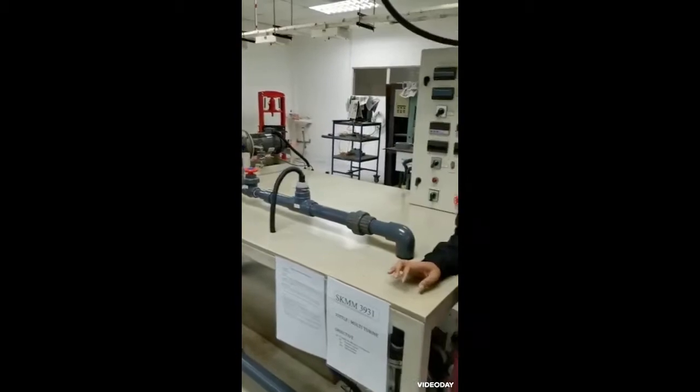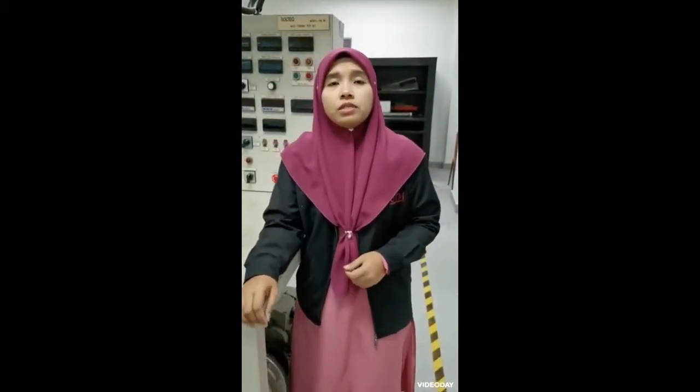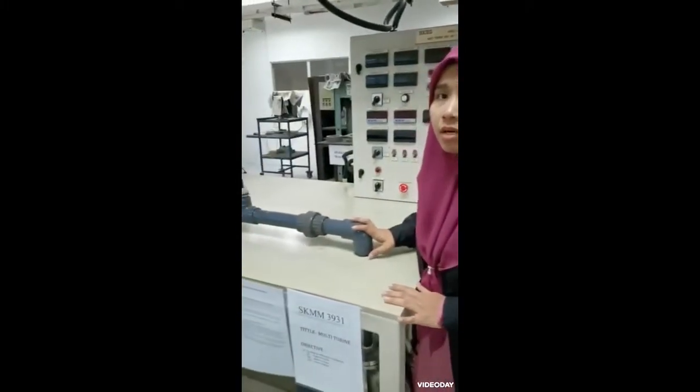The objective of this experiment is to study the effect of the guide vane opening under varied load conditions, and the apparatus we will use is the Francis turbine set.